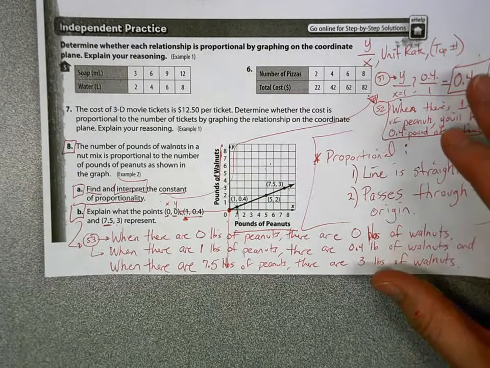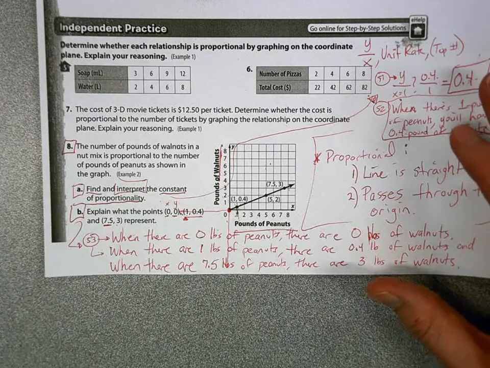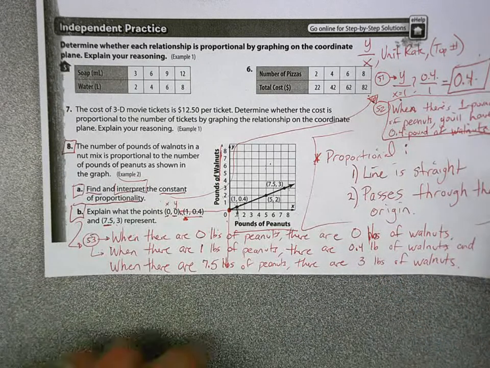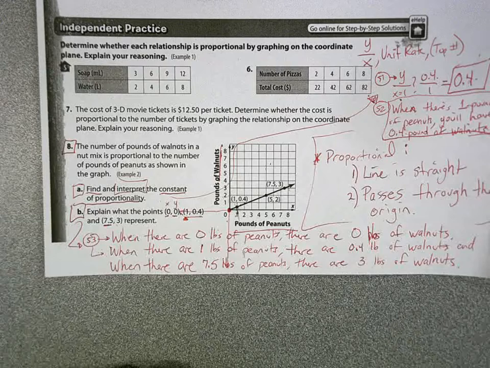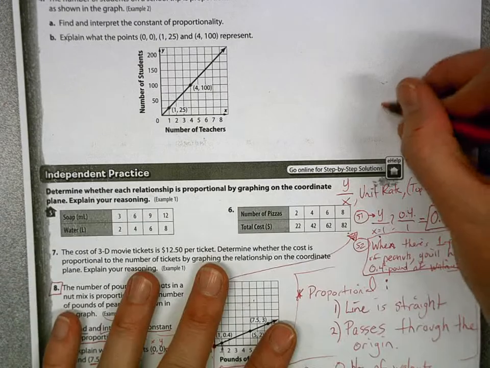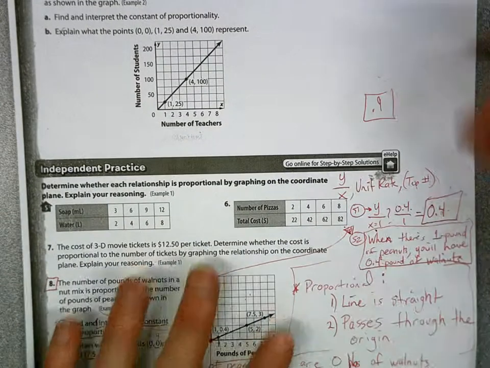All right, here's the one I want you guys to try next. I want you to do the problem on the very next page, problem number 9. Problem number 9.